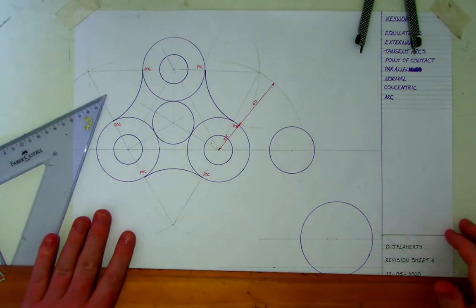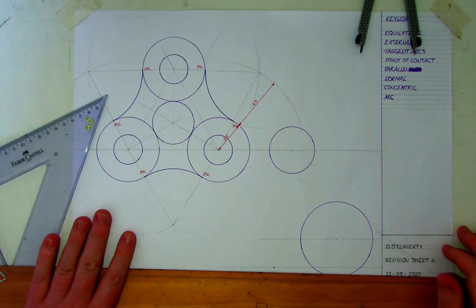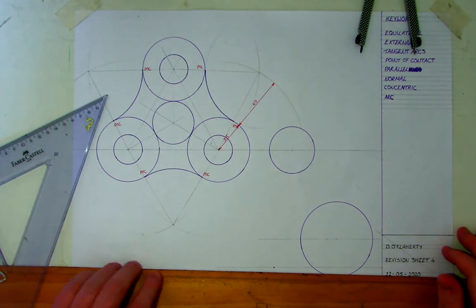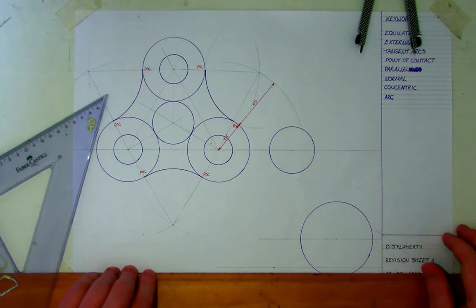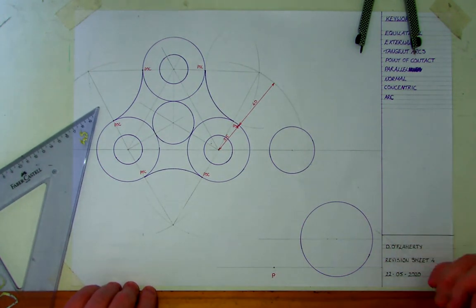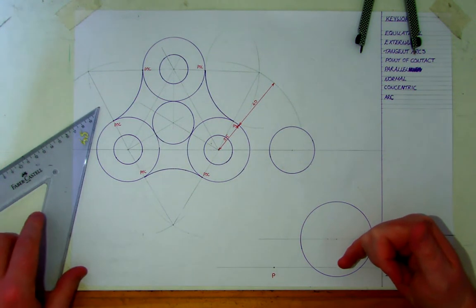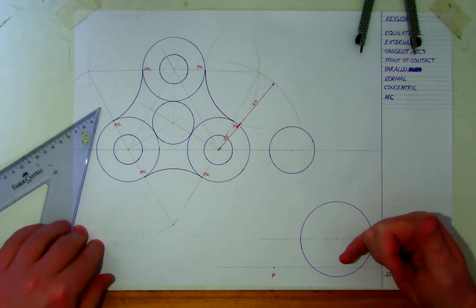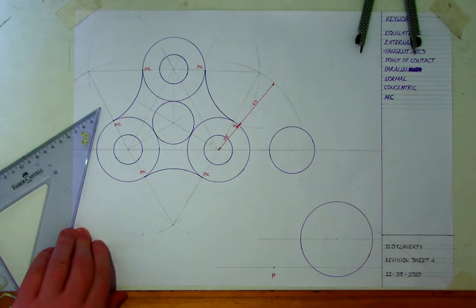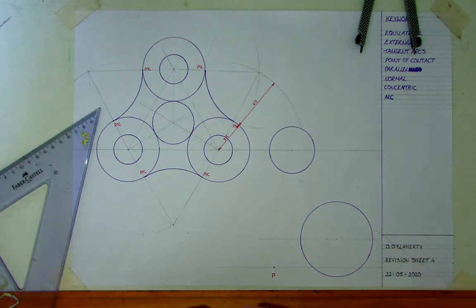Okay, so what I want you to do, I want you to draw me an internal tangent between that circle and that circle. So you can have it going either way. I want you to draw me an internal tangent. I'll put it in our keywords.